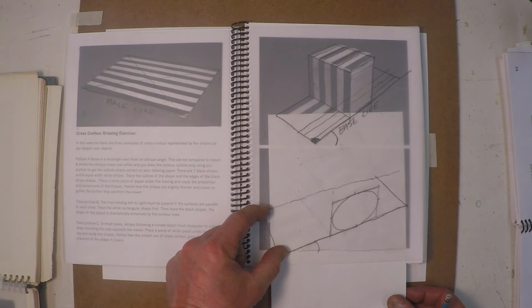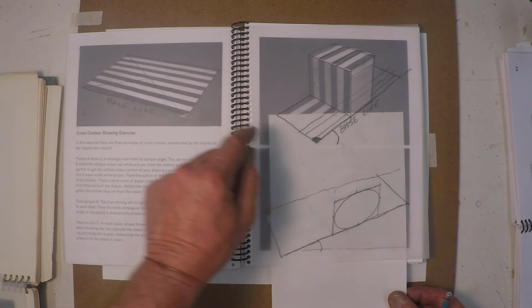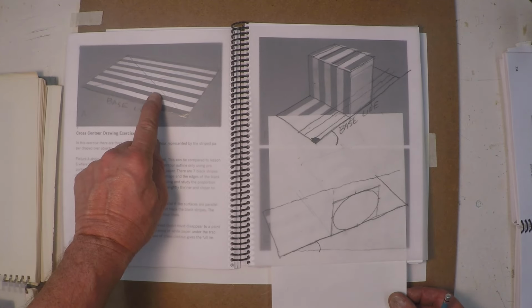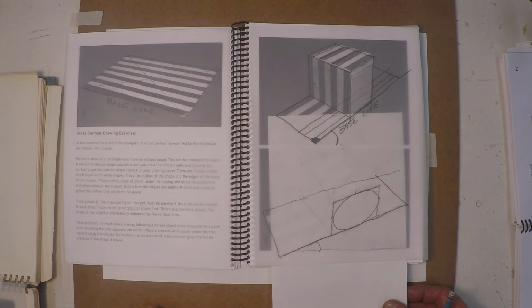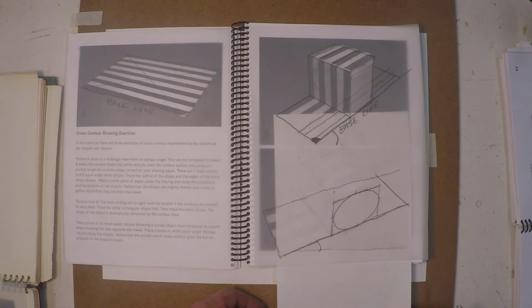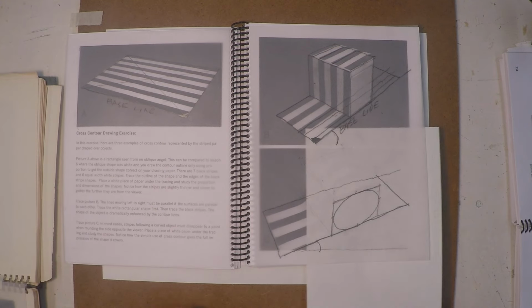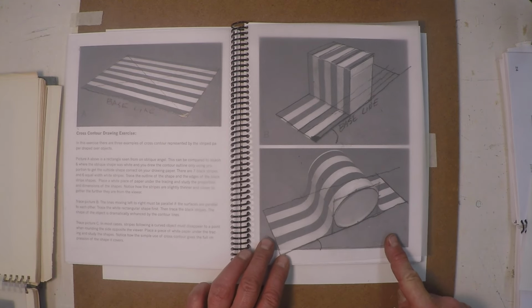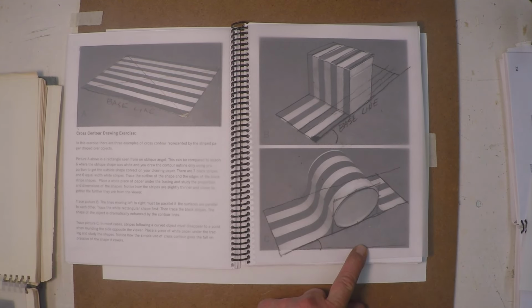But see this bottom shape? You see what I did? This is just an elongated version of this one in another direction. So you're just building something new from something old that you already did, okay? It's not going to be anything really different.